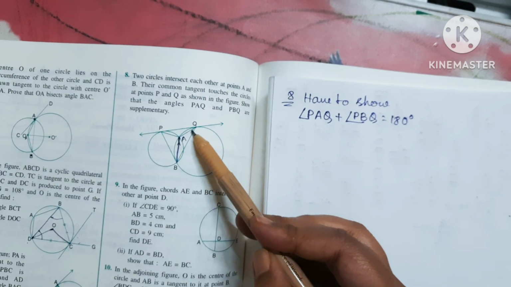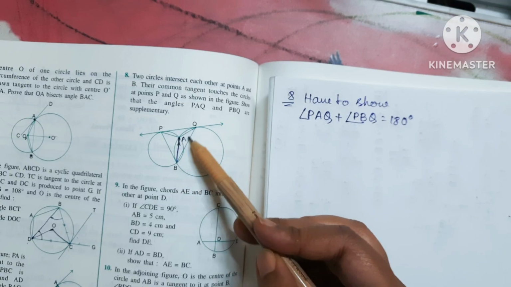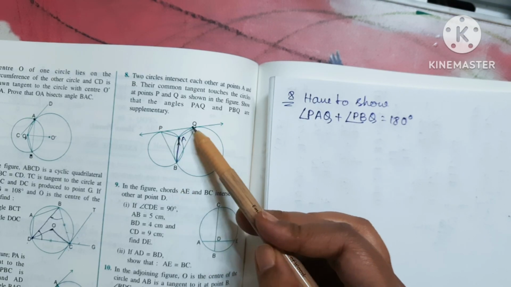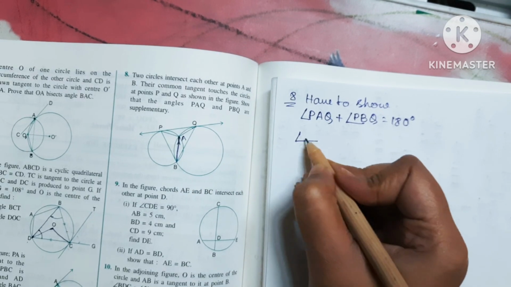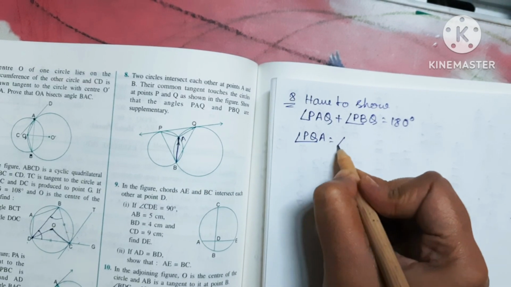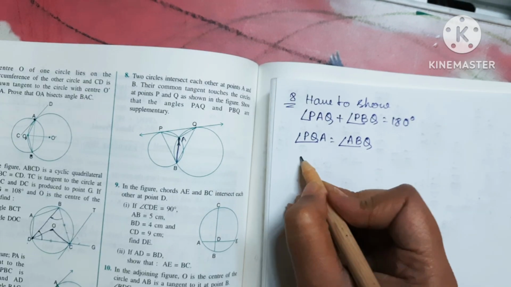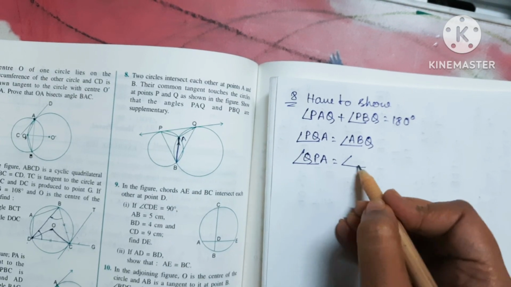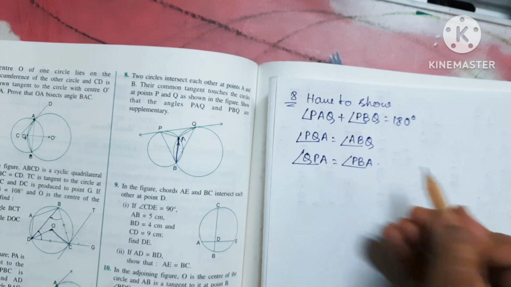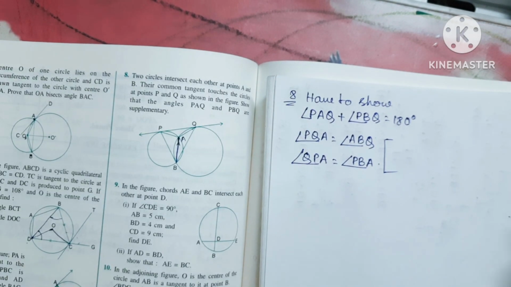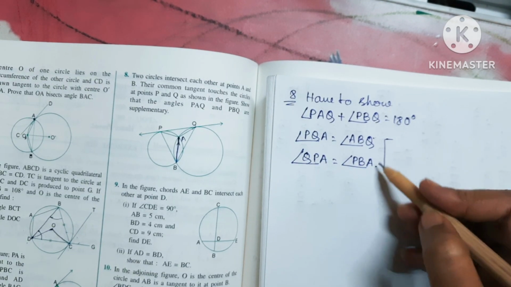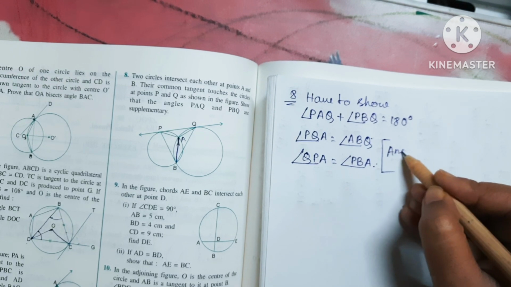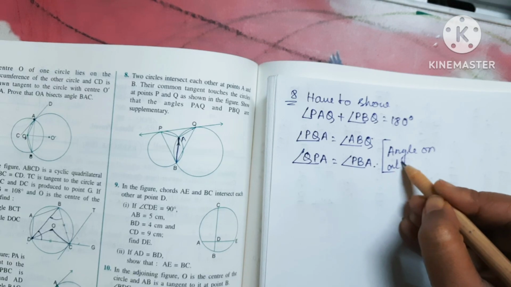AQ is a chord and B is a point on the alternate segment. So angle ABQ is equal to angle PQA, and similarly angle QPA is equal to angle PBA. Why? Because in both cases the same logic applies: application of theorem 12, angle in the alternate segment.